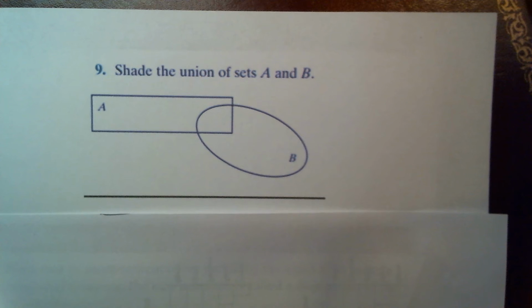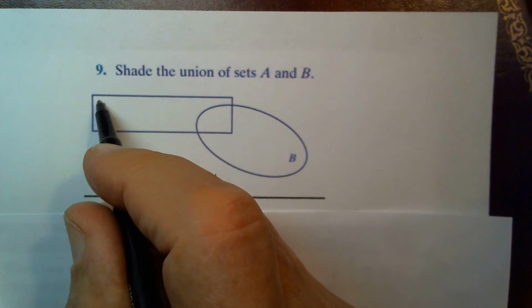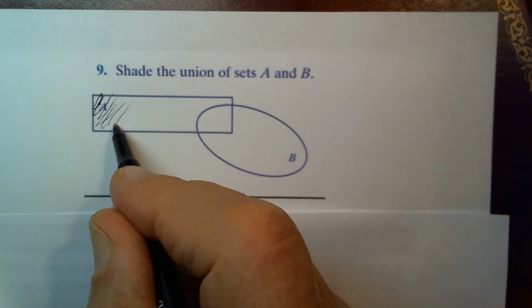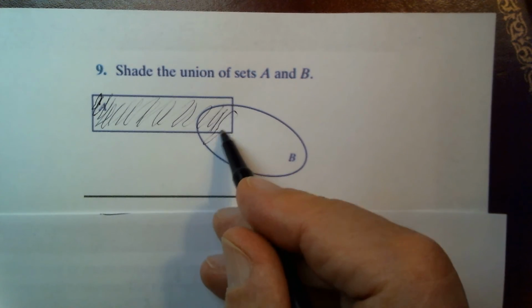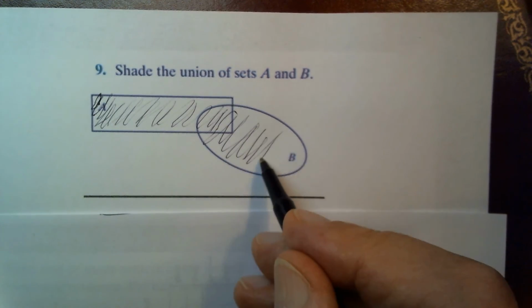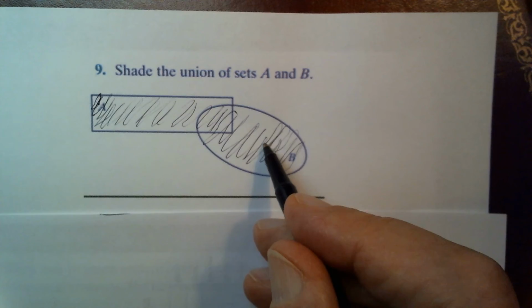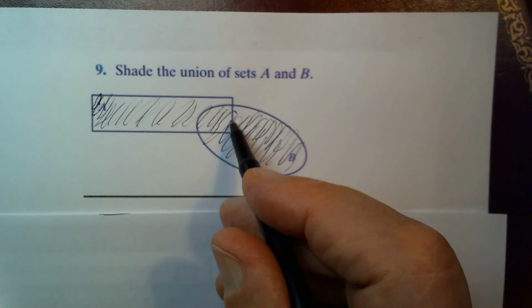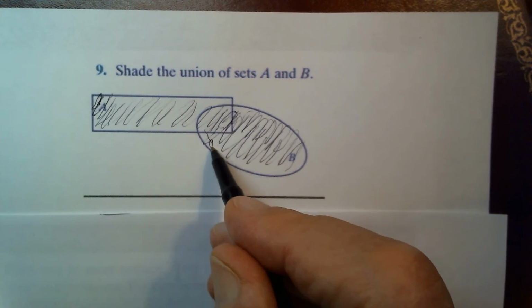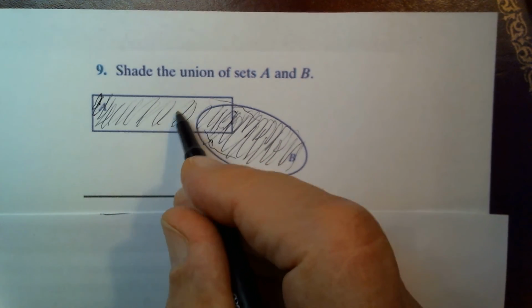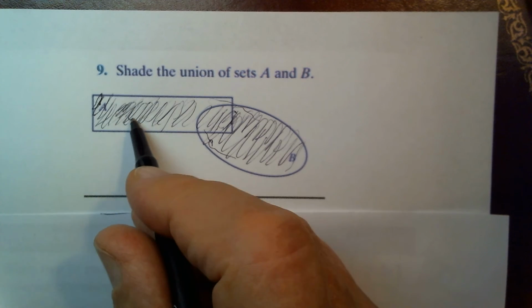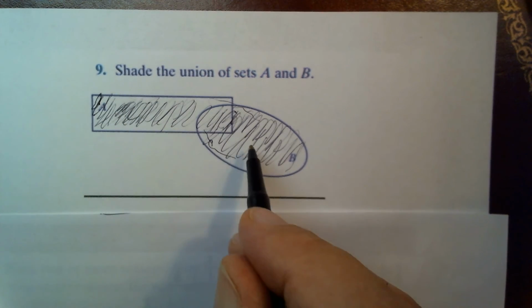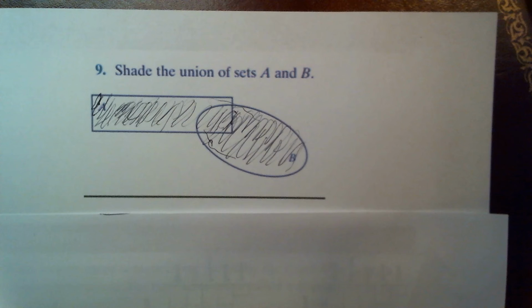In exercise 9, we're asked to shade the union of the two sets, A and B. And so that's simply all the elements in A, we shade all of A, and we shade all of B. So that's the union of the two sets A and B. Okay? If you look back at the other example where we're asked to find the intersection, there was just a smaller part of this, but here all the elements belong to the union.